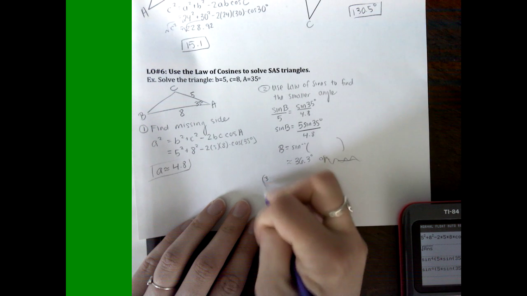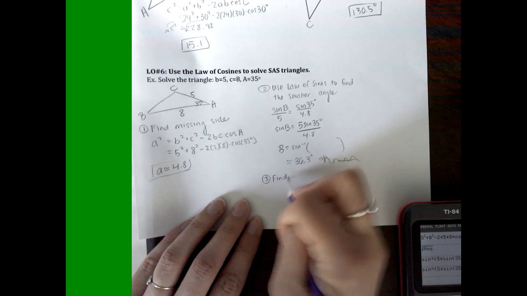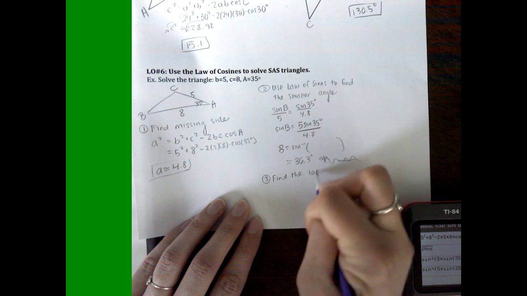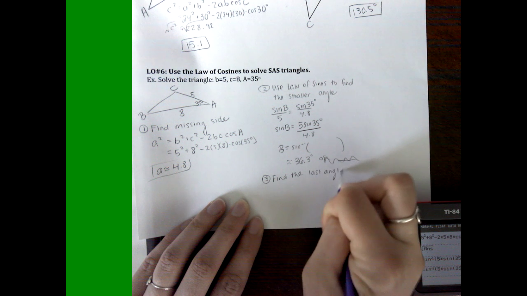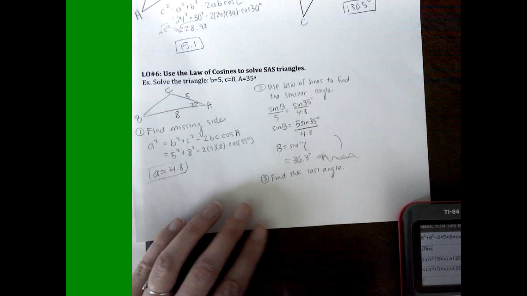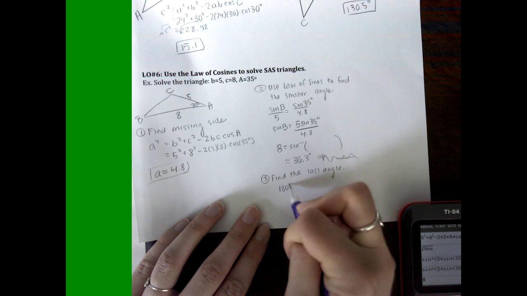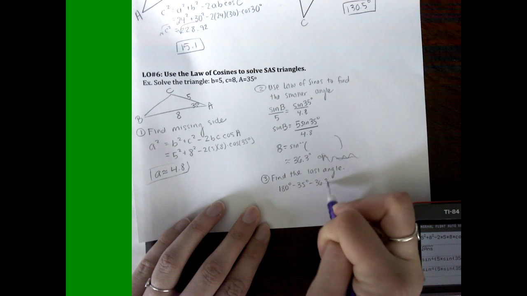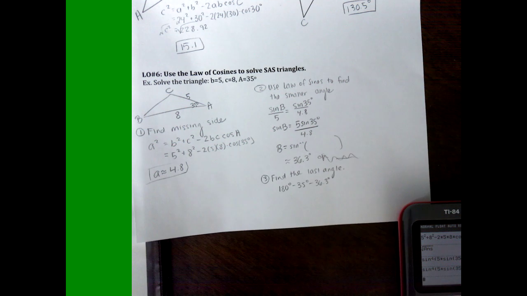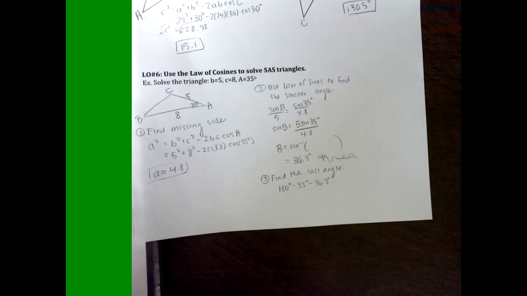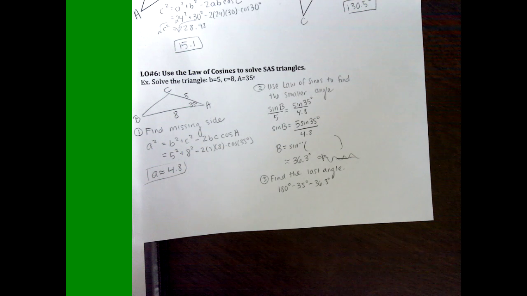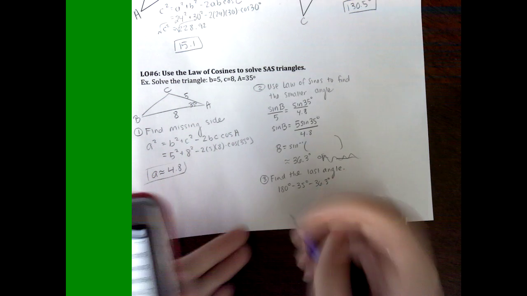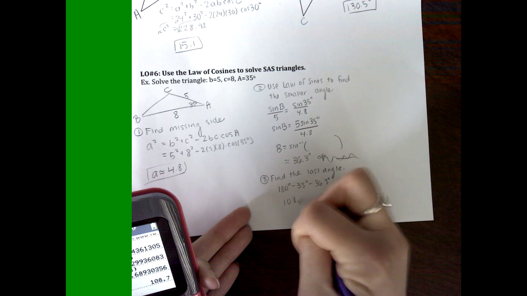Okay, so step 3, find the last angle, and you guys know how to do this now. You're going to do 180 minus 35 minus 36.3 degrees. And we get 108.7.